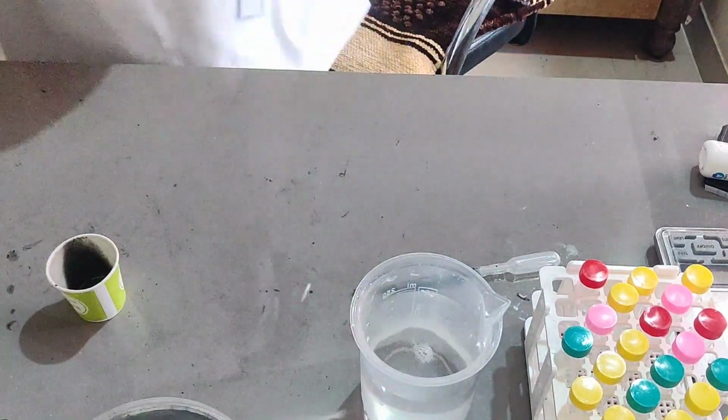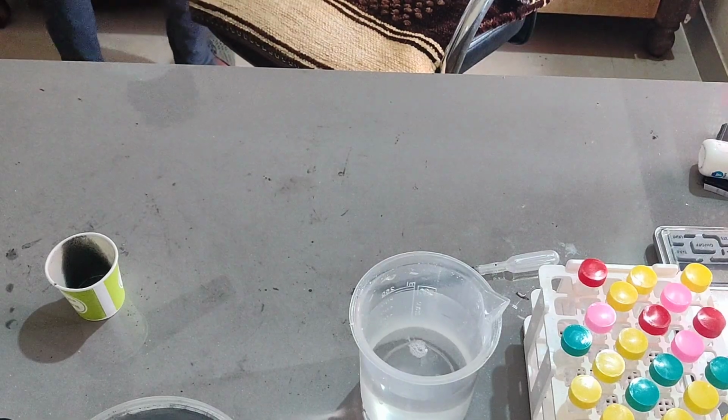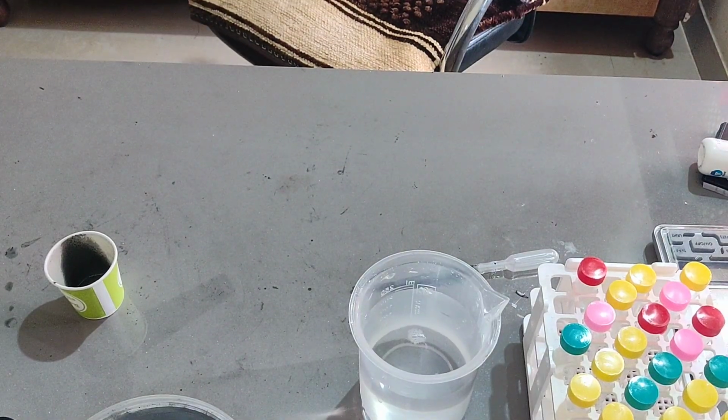The water is there. I've got the glue there. I have to turn on the fan.